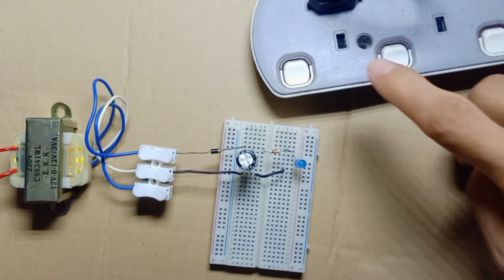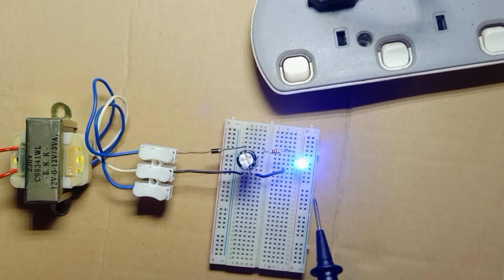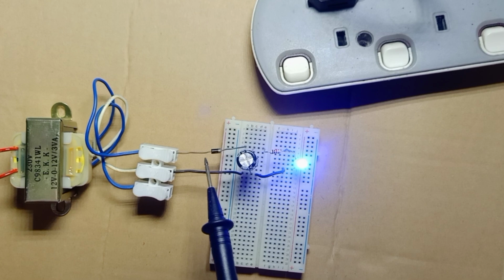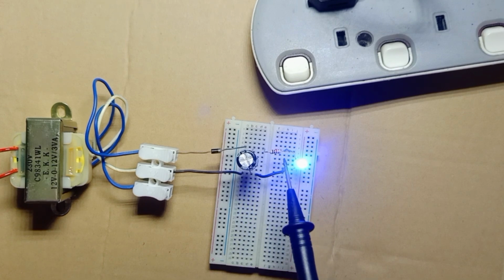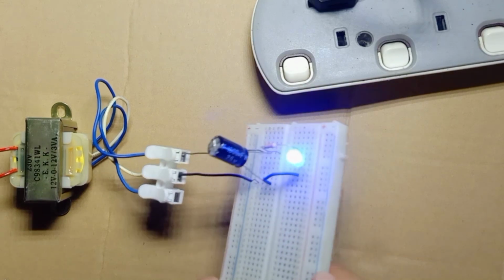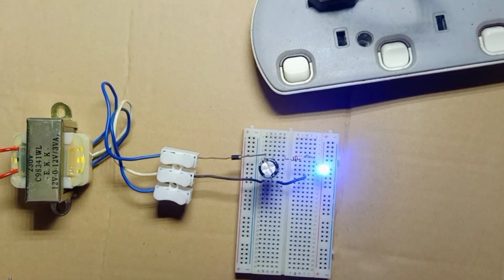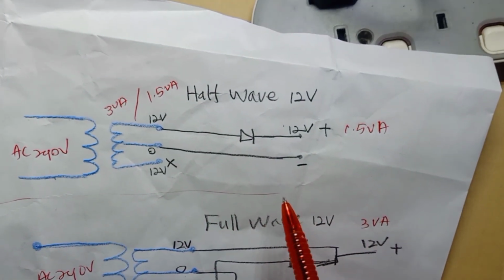So let's try to power it on. So now we have the LED. The LED is basically 3 volt. So now this transformer comes out as 12 volt. The 12 volt comes to the bridge, which is a diode, and passes through one capacitor and 1K resistor, and this is the ground. So we can use it in this position. This is the first way to use. That is a half wave 12 volt.